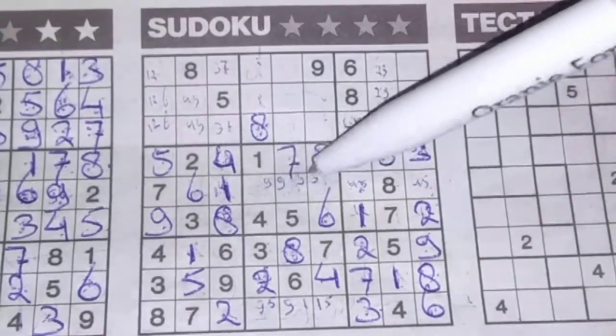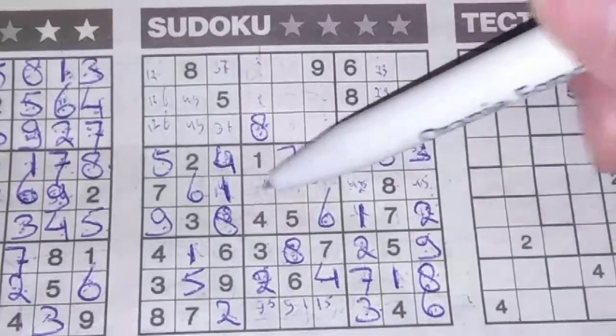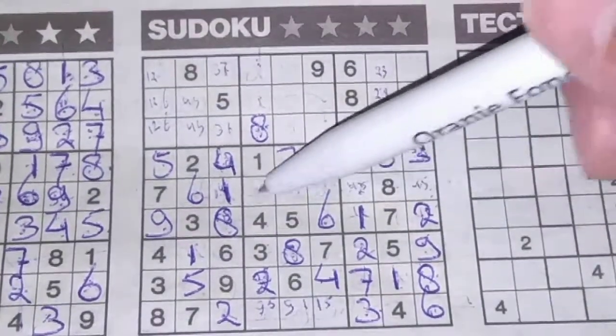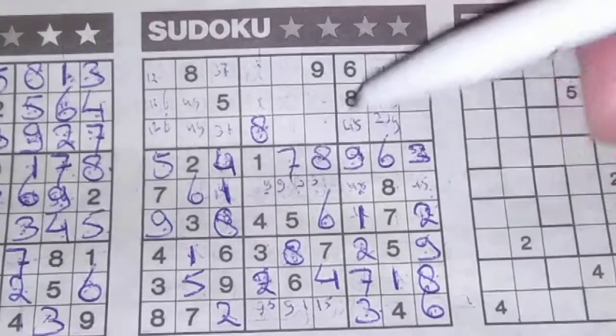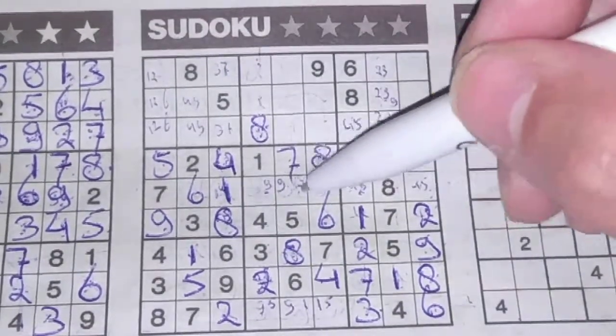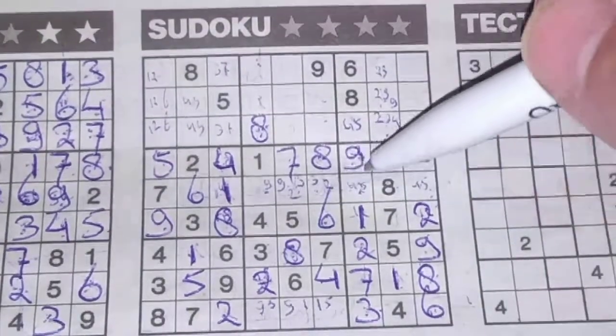These 3 numbers, the 9, 2, and the 3. We have a 2 now, so this cannot be the 2. This should be the 2. And that should be the 2.